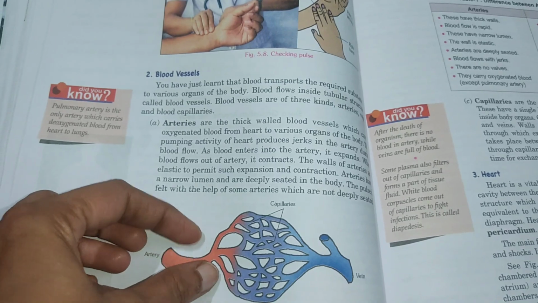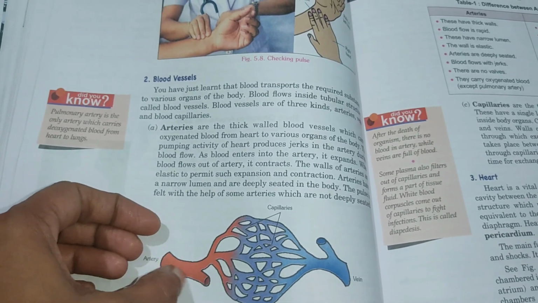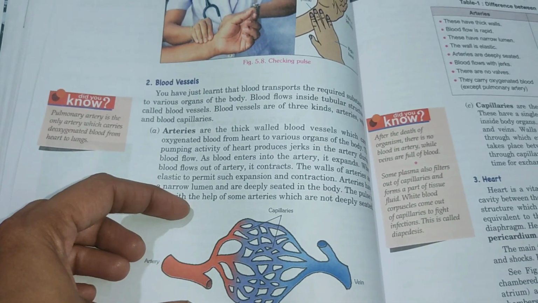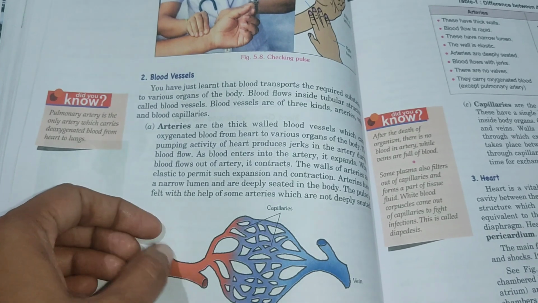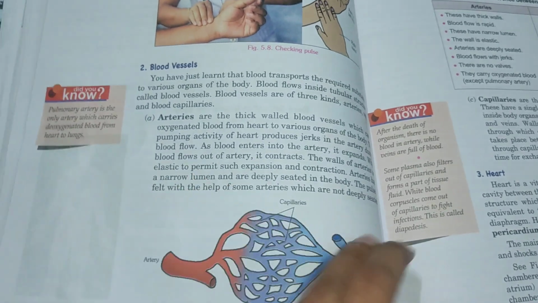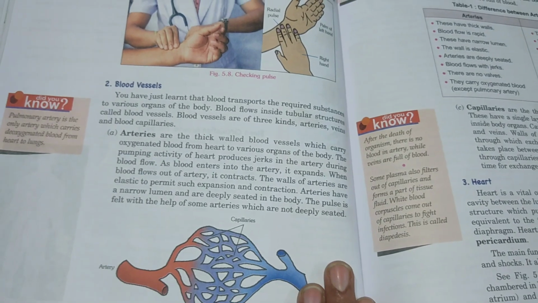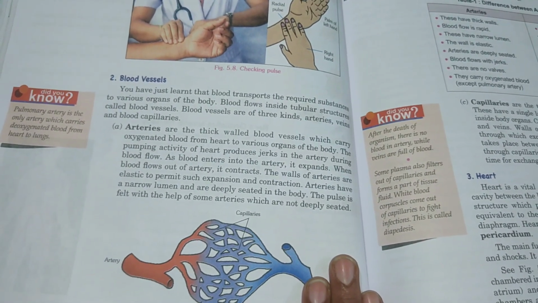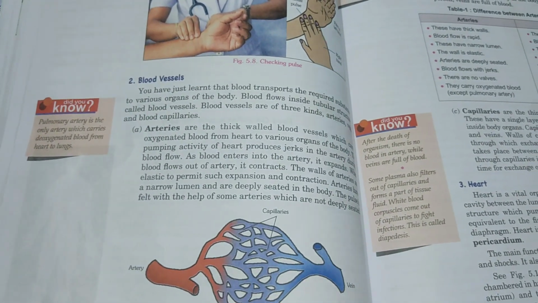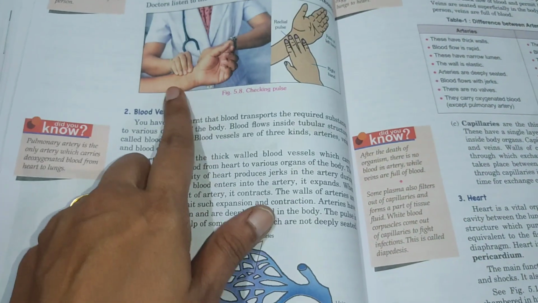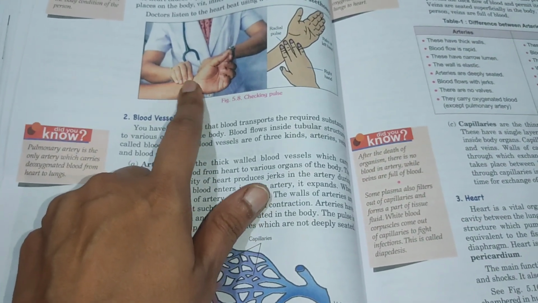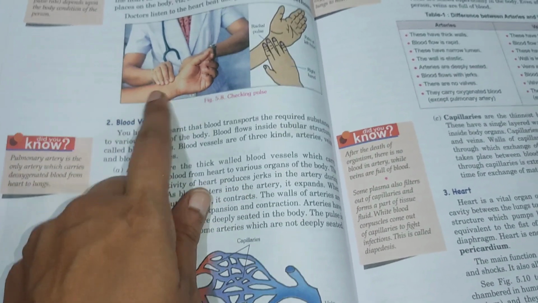The walls of the artery are very elastic, so that expansion and contraction can take place through a narrow lumen, and arteries are deeply seated in the body. So the pulse is felt with the help of some arteries which are not deeply seated. We can feel the pulse here because they are not very deep inside our body.